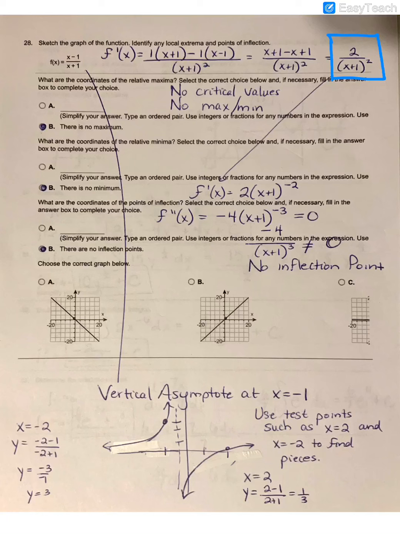With that particular first derivative, since I am going to look for critical values, when I set it equal to 0, it does not equal 0. It is undefined at -1, but if you look back at the original function, that is a vertical asymptote. So we say in this case that there are no critical values for this function, and therefore it has no max or minimum.